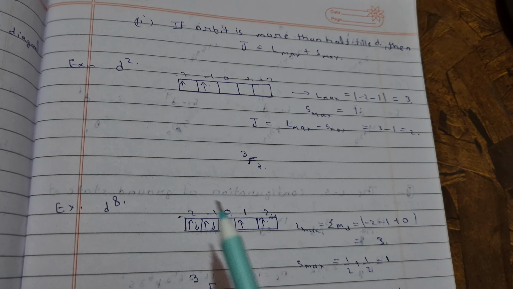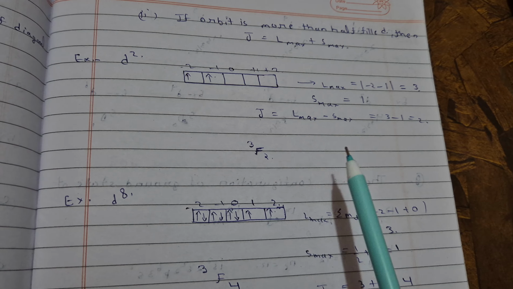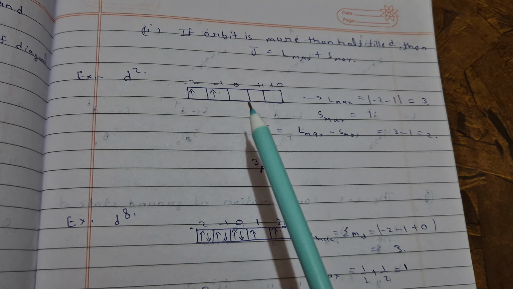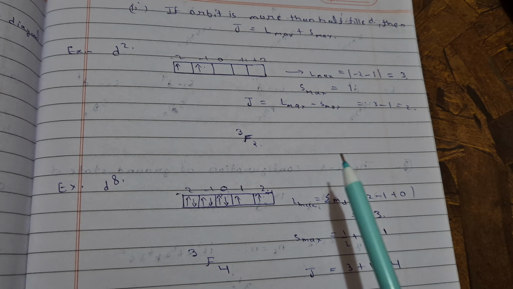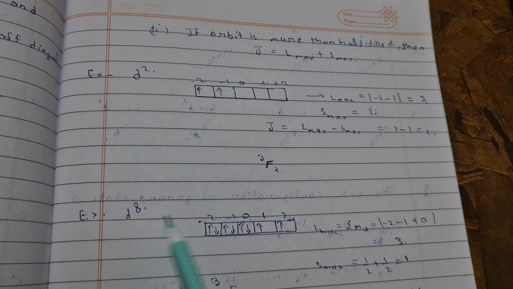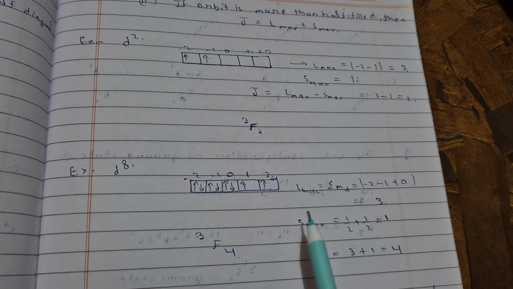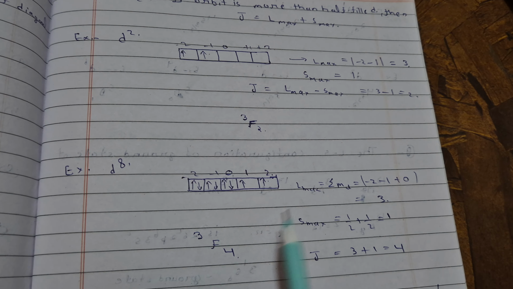Again, you will get all the same terms for D8 and D2, but the ground state will be different, because the energy sequence will be different. As I told you, you get the same terms for D2 and D8, but their energy ordering will be different, and so the ground state will be different.